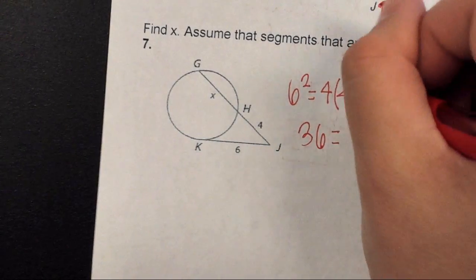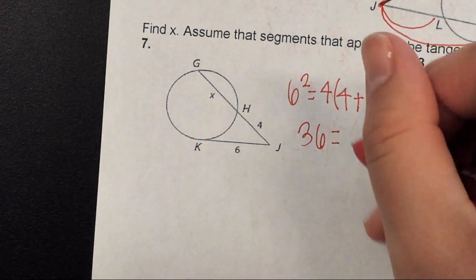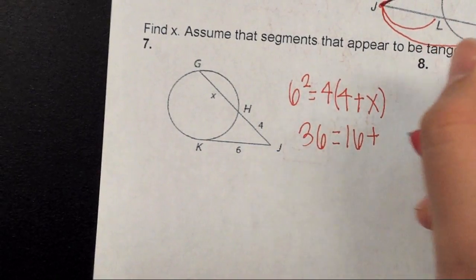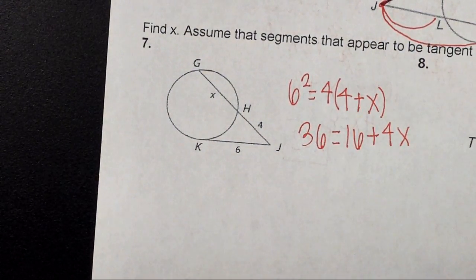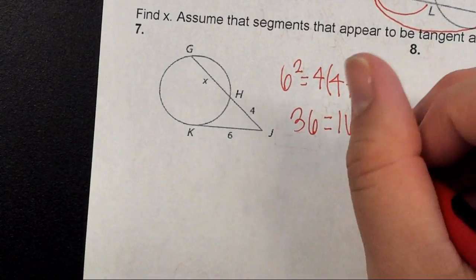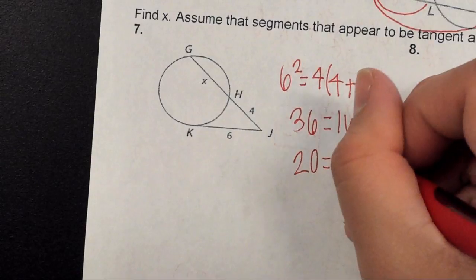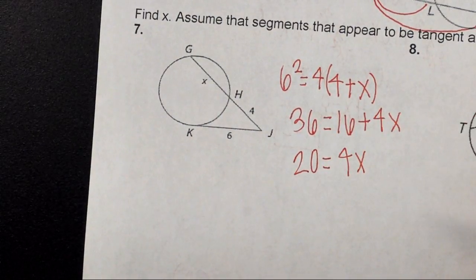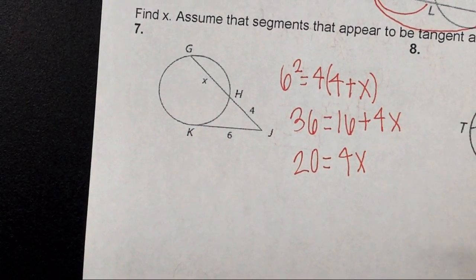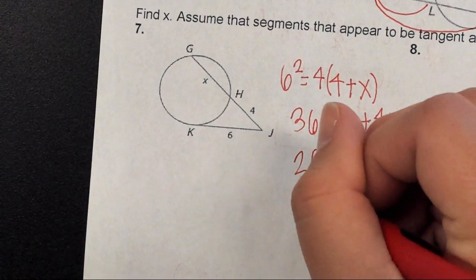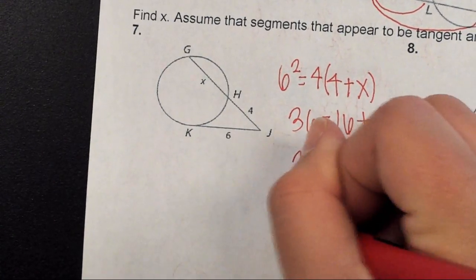And then if you distribute, you get 4 times 4 is 16, plus 4x. Next, subtract 16. Get 20. Subtract 16. And then x is equal to 5. Good.